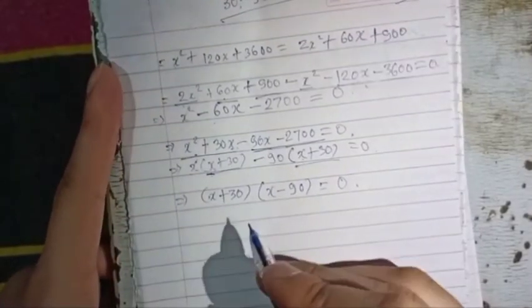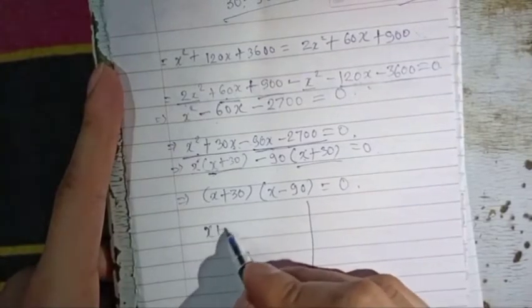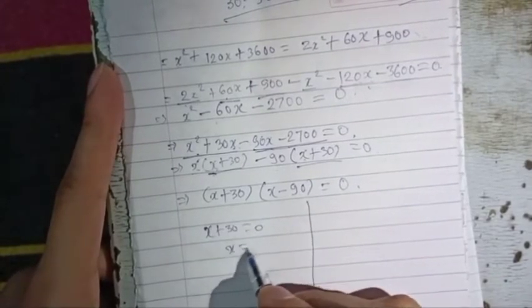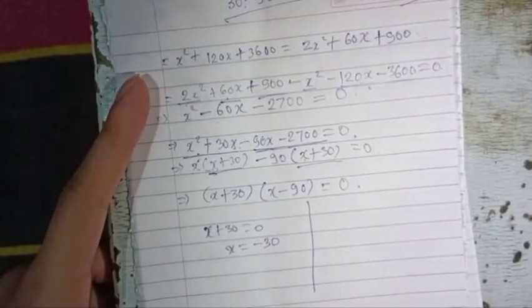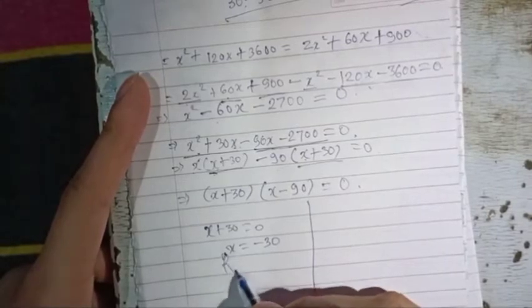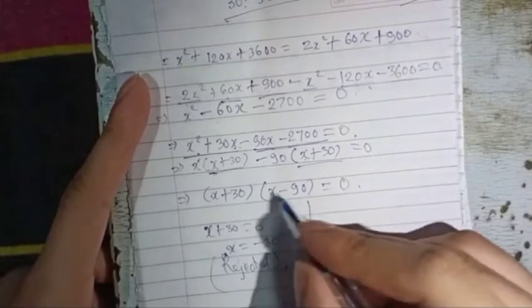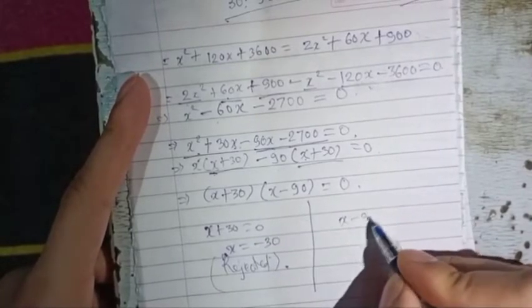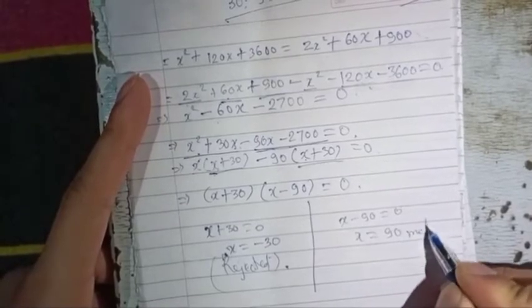Now two cases will arise here. If x plus 30 is equal to 0, then x will be equal to minus 30, and we know that the measurement of anything cannot be negative, so this value will be rejected. Now this value is rejected, so the other case, x minus 90 is equal to 0, so x will be equal to 90 meters.